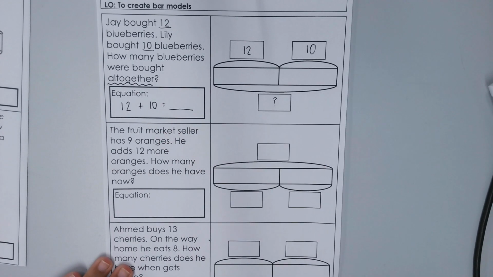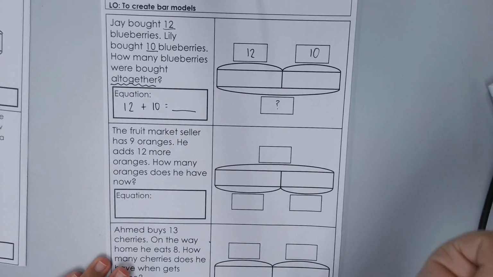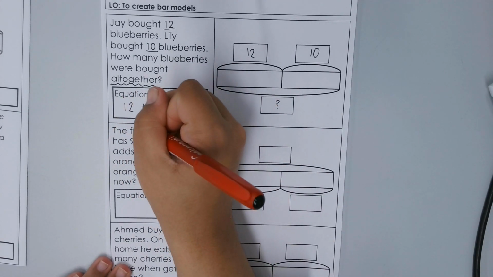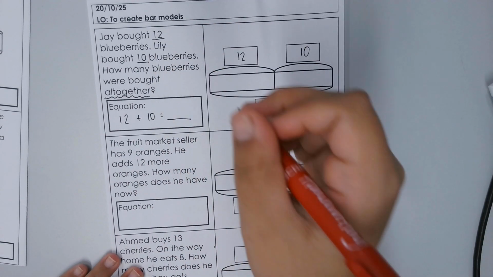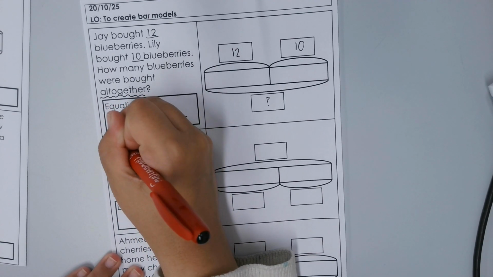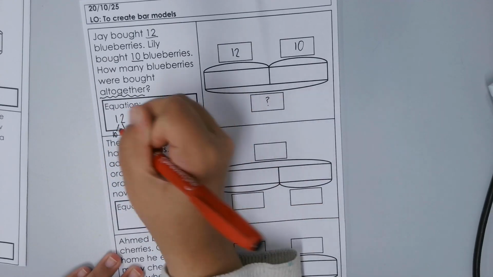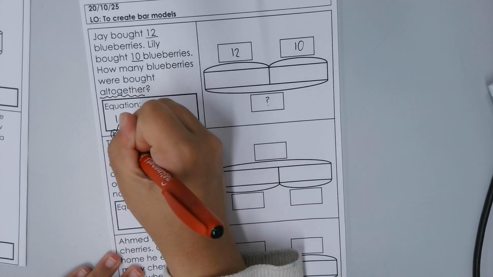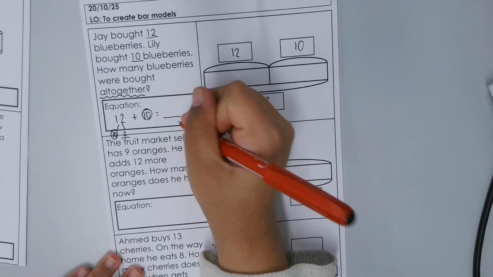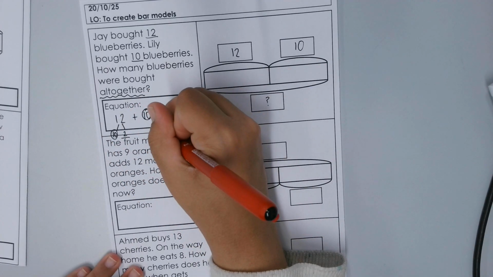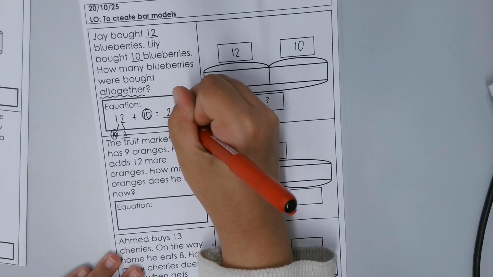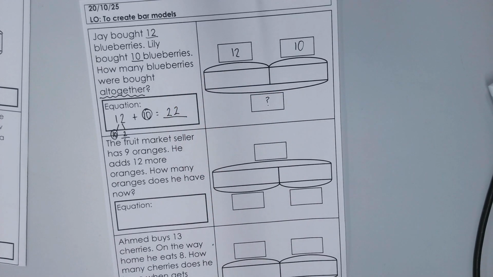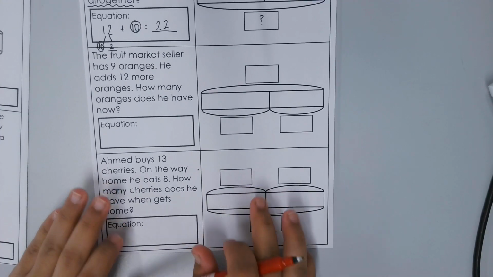12 add 10. There are a few different ways I can do this. You might go straight into partitioning. You would partition 12 into 10 and 2. Circle your 10s, underline your 1s. Then you would do 10 add 10, which makes 20. And 20 add 2 makes 22. My answer is 22. Let's have a go at doing the next one.